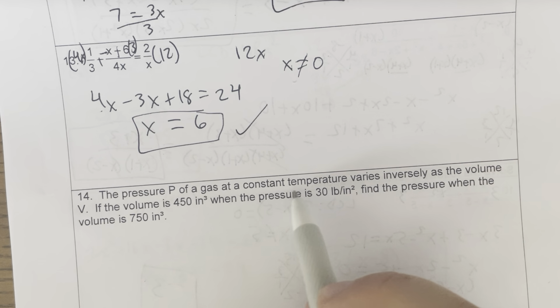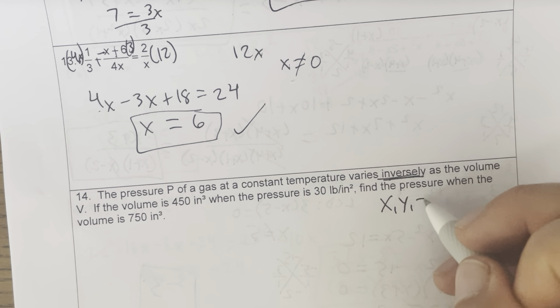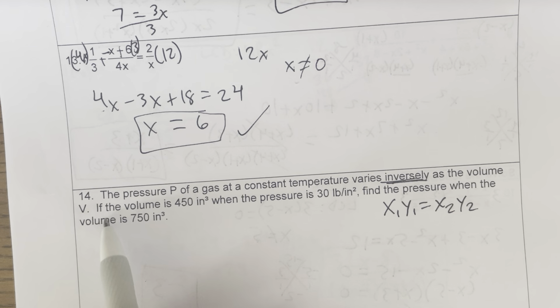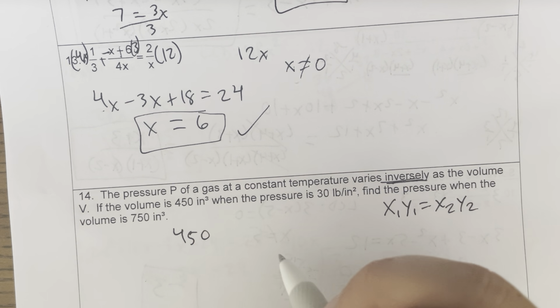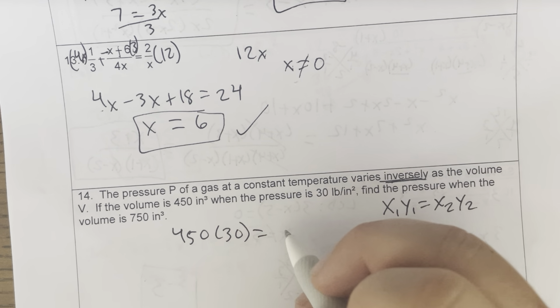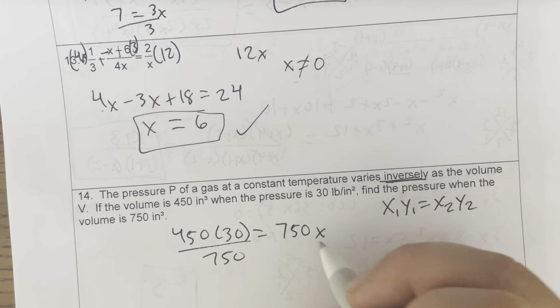The pressure of a gas at constant temperature varies inversely, and so that's where we do the x1, y1 is equal to the x2, y2. If the volume is 450 when the pressure is 30, so we're going to multiply those two together. That's my first set. Find the pressure when the volume is 750. And so we'll divide by 750 to whatever we have over there.